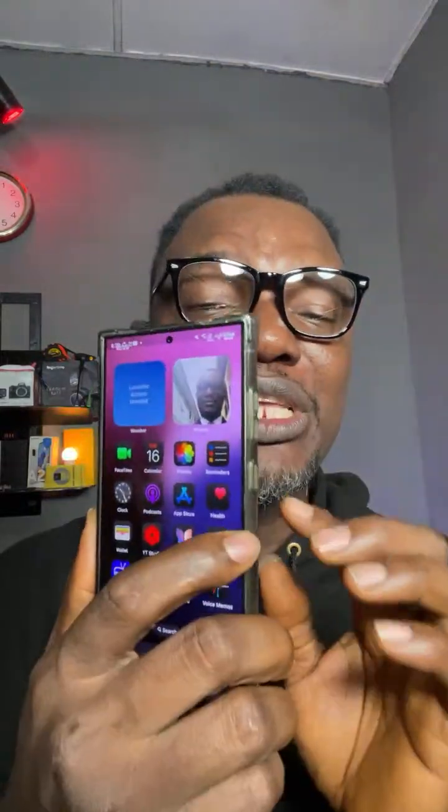But there are things you must know before you try out iOS 18. You should take a full backup of your iOS 17, be it 17.5 or 17.6. Make sure you take a full backup before trying out the iOS 18 beta.